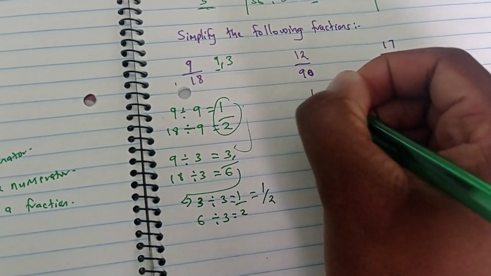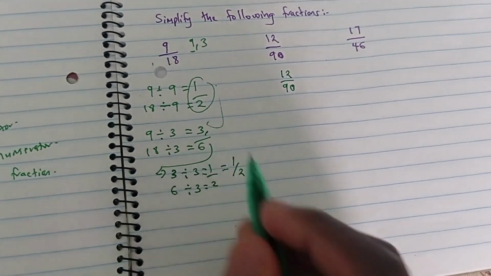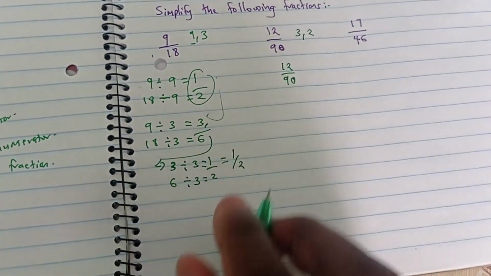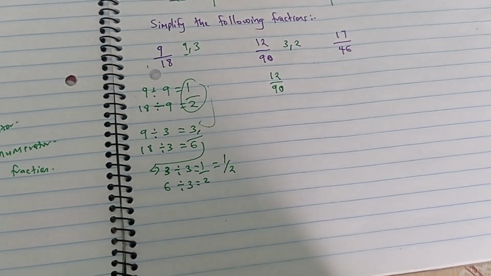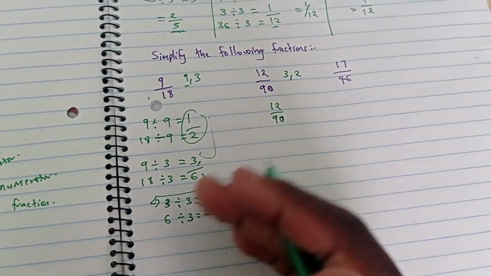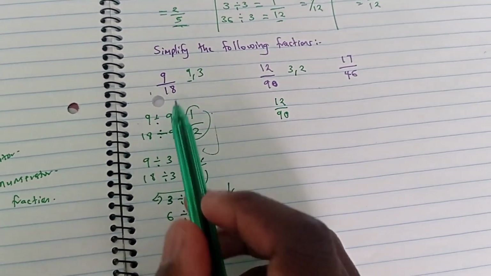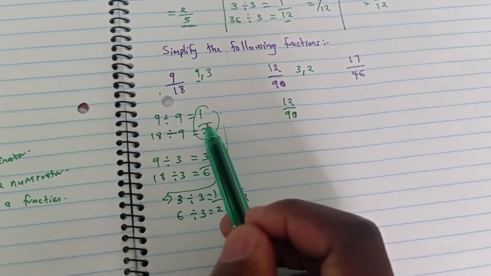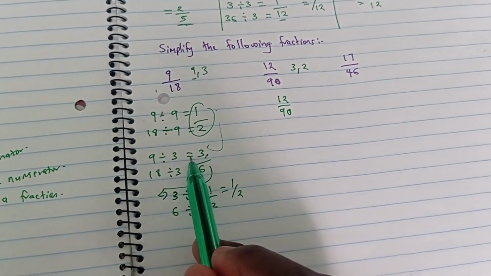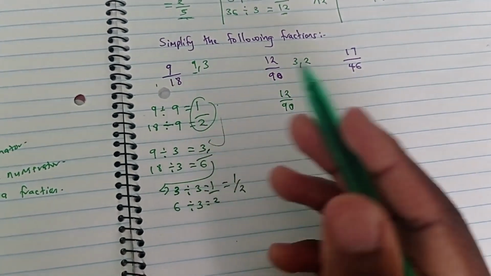You come here to 12 over 90. What numbers can simplify 12 and 90? Number 3 can simplify 12 and 90. Number 2 can simplify 12 and 90. And let's just use those ones. So to get the answers faster, use the largest number possible, because for example, here number 9 was the largest number possible and it gave us a half quickly. When you use 3, you go one step, then another step. So if you want to use only one step, just use the largest number possible.